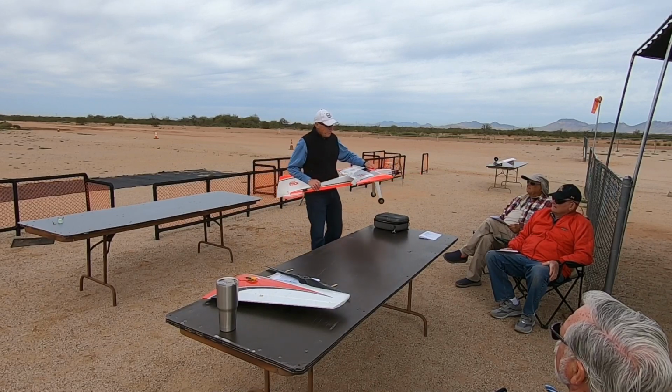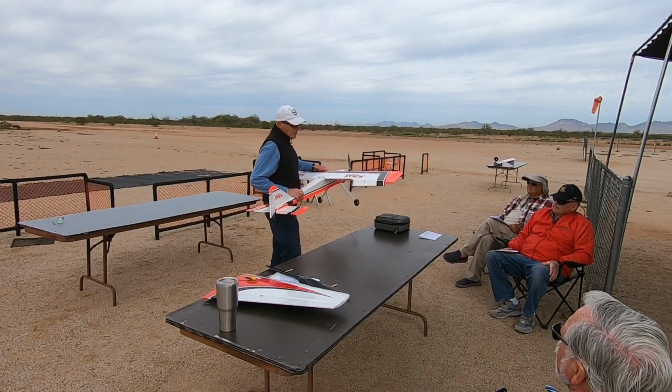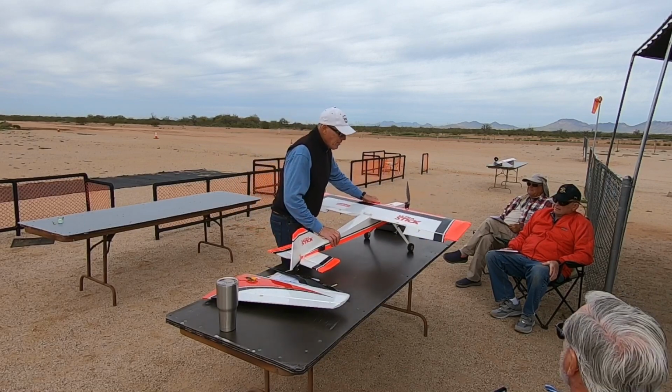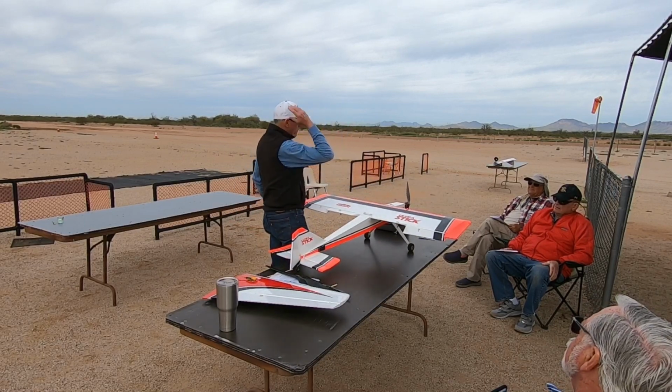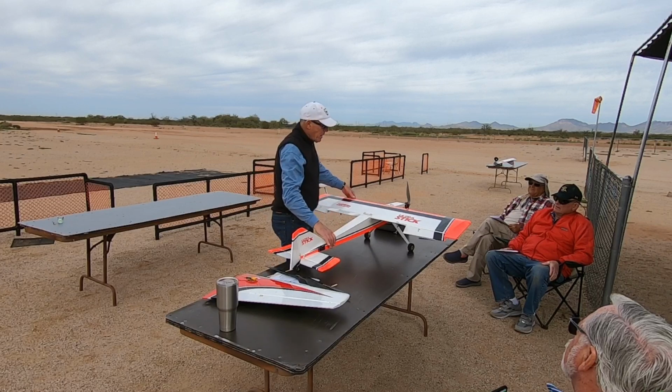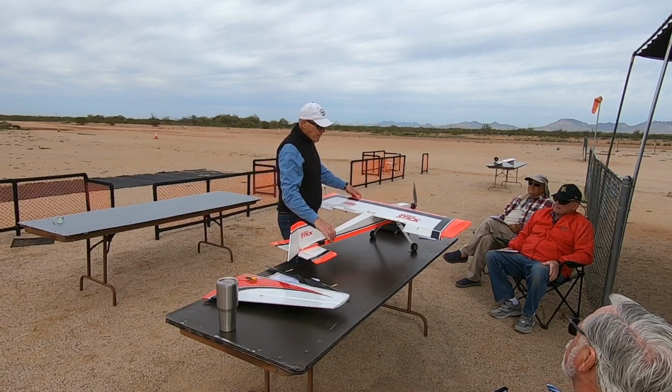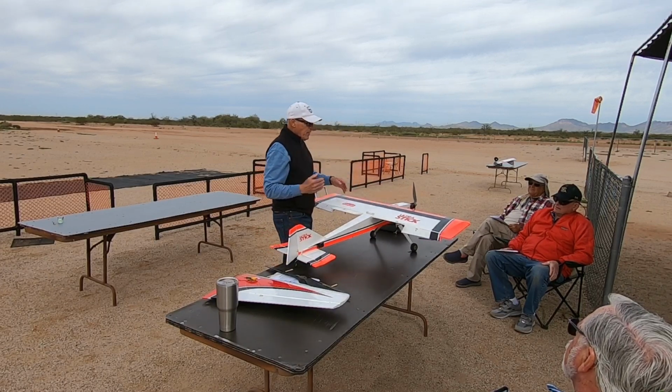Make our turn, we'll go back the other direction. Use that rudder to adjust our line so that we're basically traveling straight down the runway, parallel to the runway, but our airplane is yawed. And that way we're not moving left or right, and we've got a pretty consistent line.